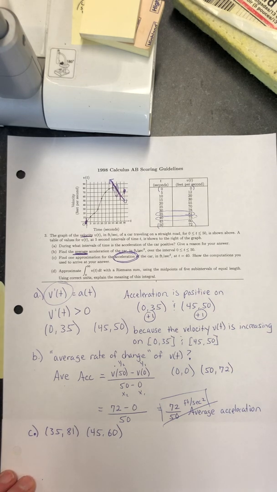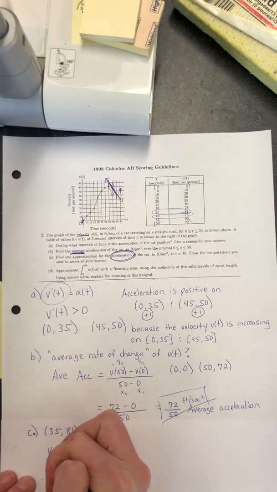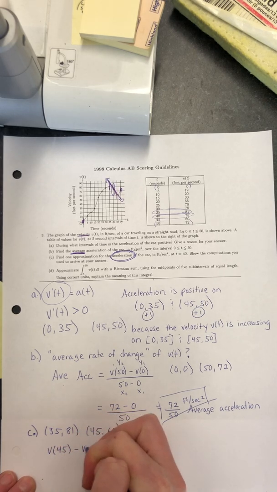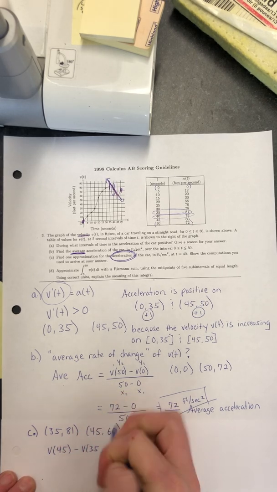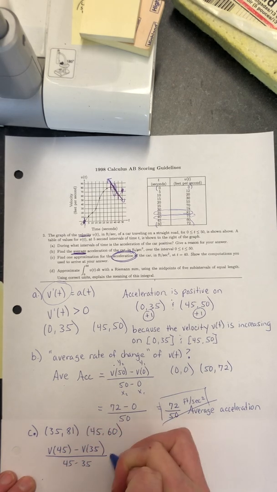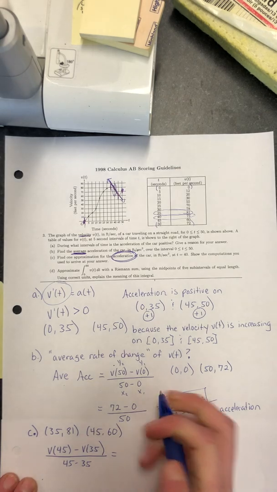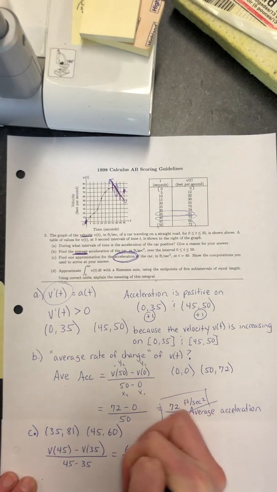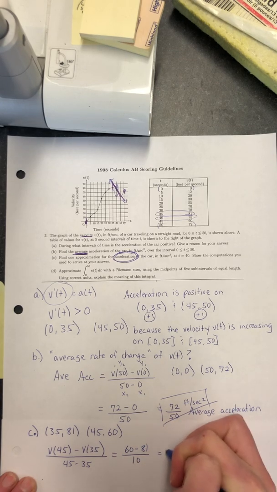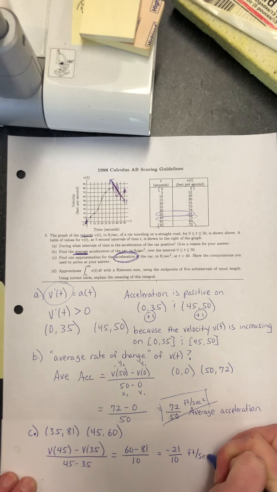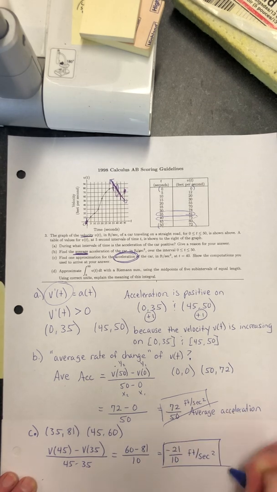So let's go and calculate this one. In order to calculate the slope, all I'm going to say is v of 45 minus v of 35, all over 45 minus 35. So if we just use our points here, we're going to get 60 minus 81 all over 10, which is going to give us negative 21 over 10. And they want it in feet per second squared. So that is one solution.